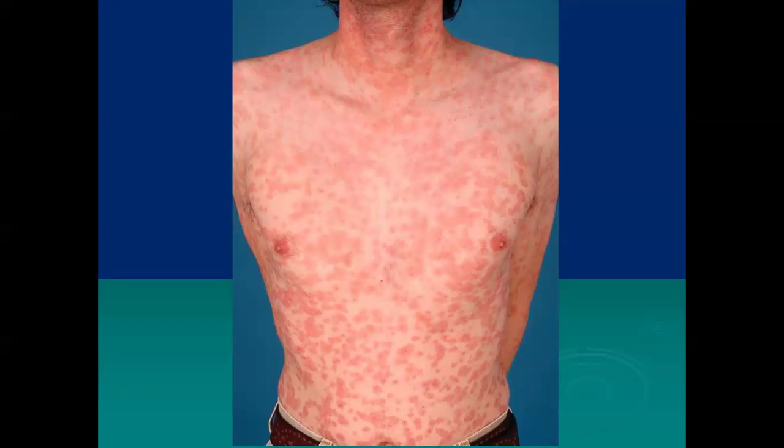This is a papulosquamous condition involving the whole trunk. There is a scaly rash along with generalized lymphadenopathy. So there are very few conditions in which the scaly rash is associated with lymphadenopathy, and the prototype of this condition is secondary syphilis.